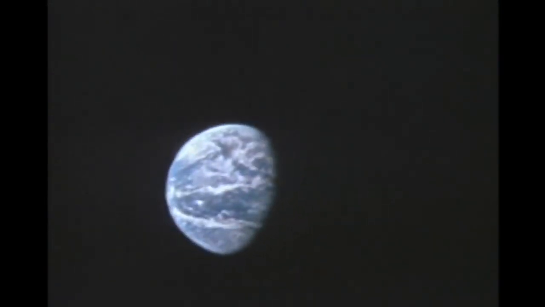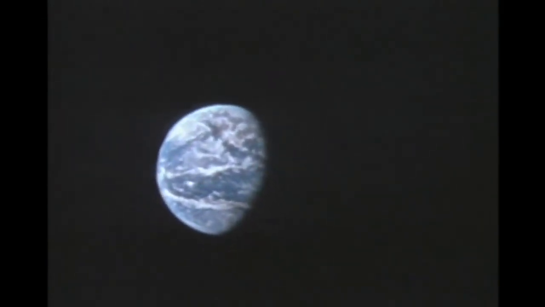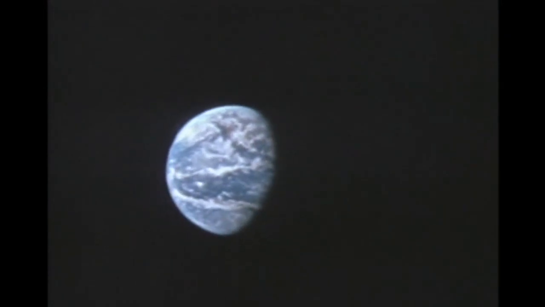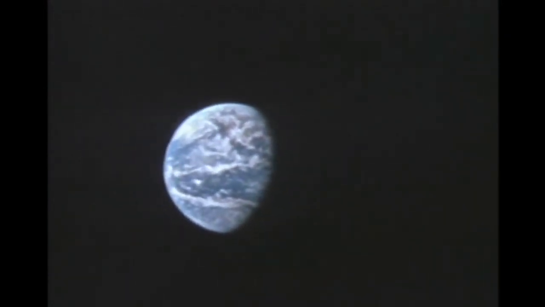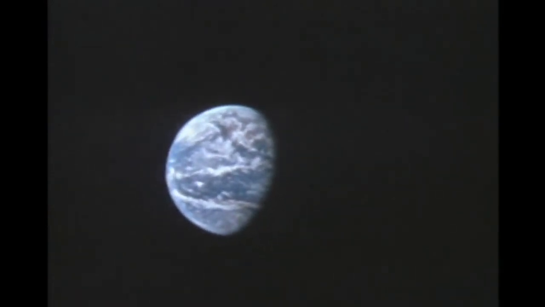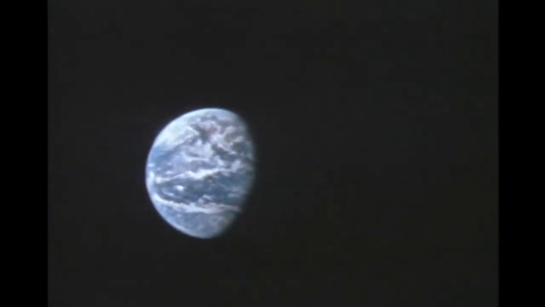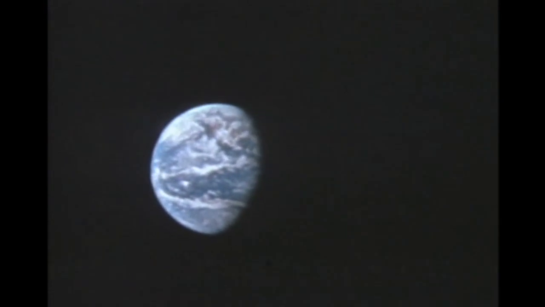Over. It appears that, well, we can't observe much green from the spacecraft. Roger. On this monitor, the land masses appear to be just a darker grayish color rather than a brown.